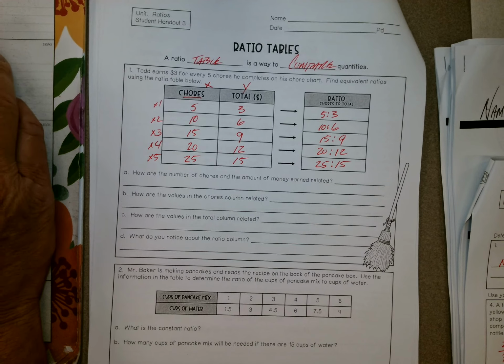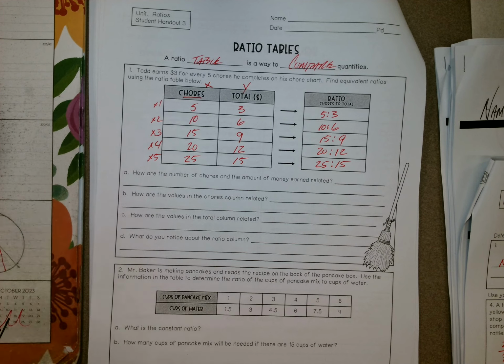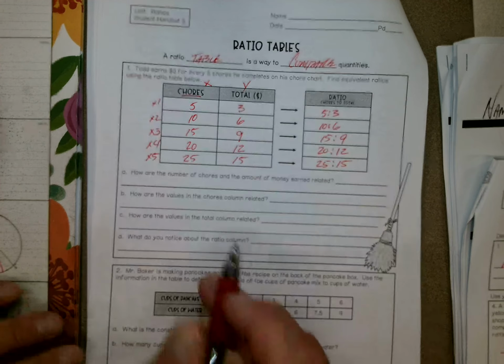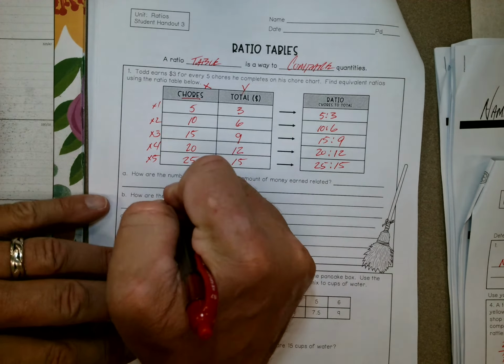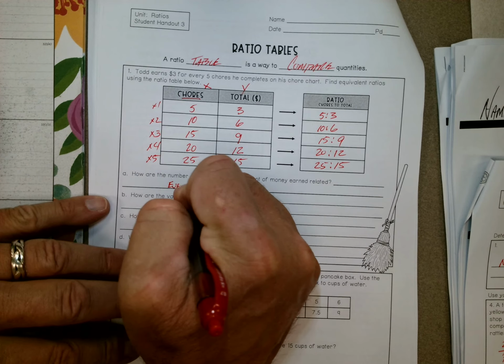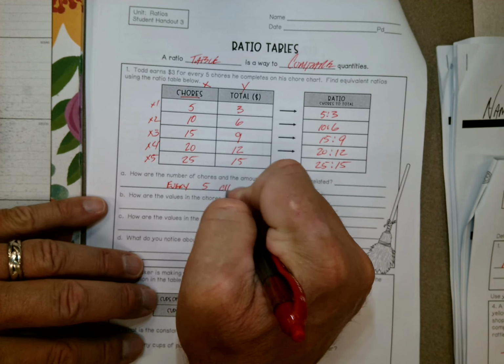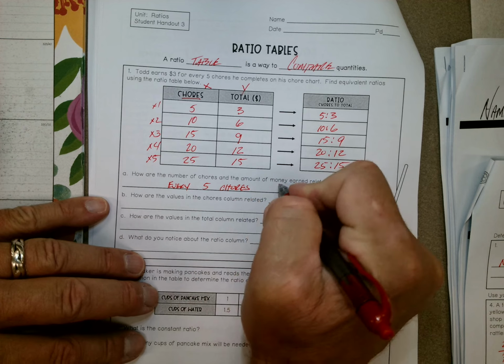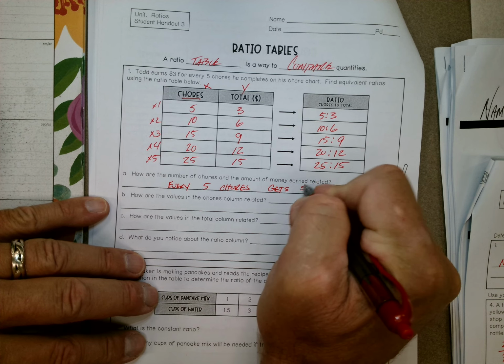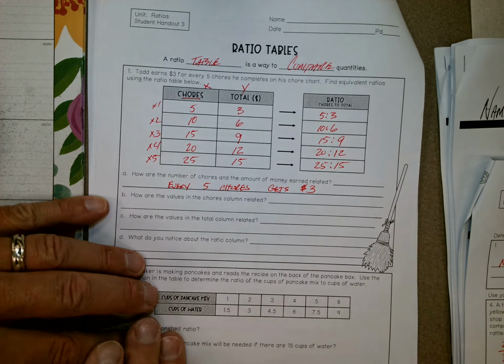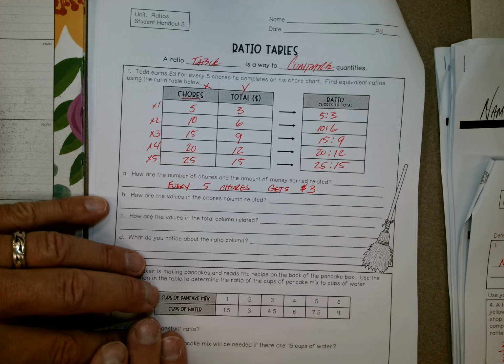Okay, so let's take a look at some questions here now. How are the chores and the amount of money earned related? So for every 5 chores, he gets $3. It's 5 to 3. That's a relationship.